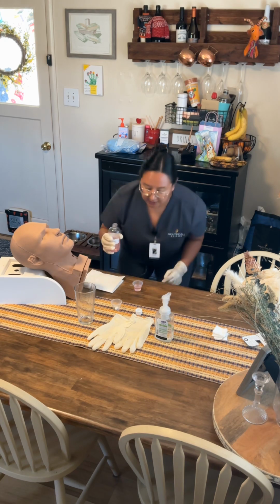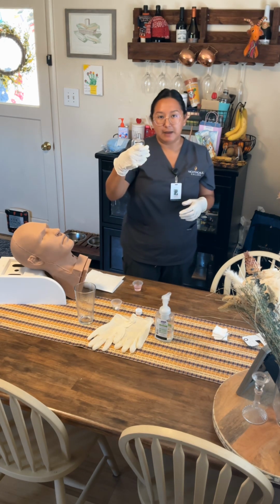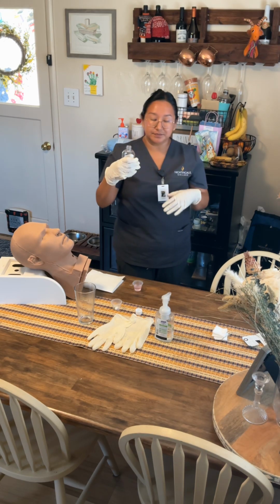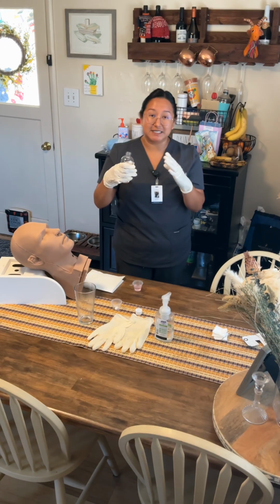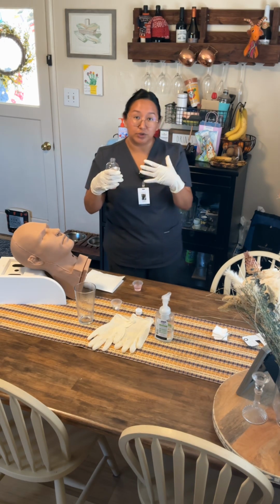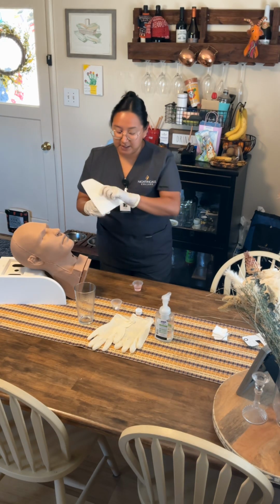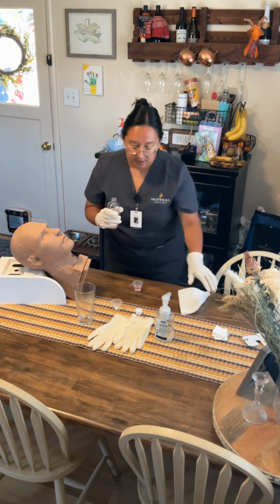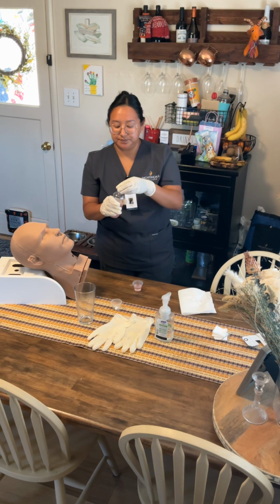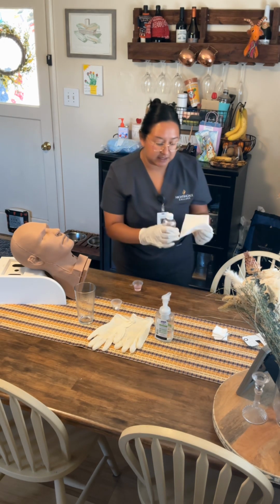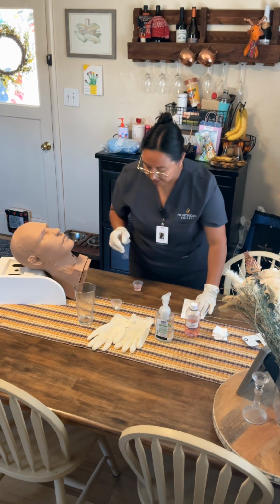Perfect. And also I didn't explain, but go ahead and cover the label just in case anything drips on it. You want to make sure that stays clean so that it's legible and you're able to read it down the road. Again, go ahead and clean off the top here. Put the lid back on. Again, if you see any spillage, go ahead and clean it again. Put that on there.